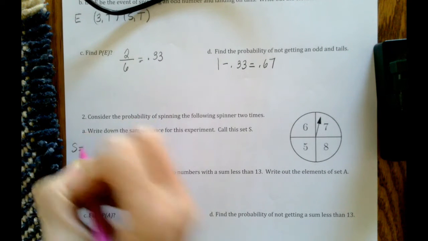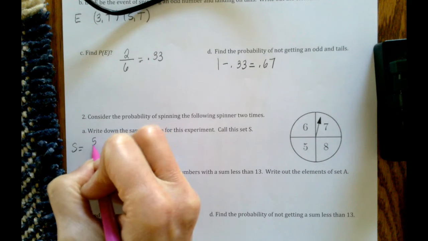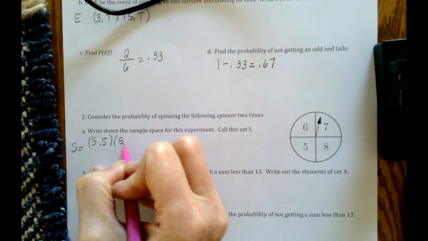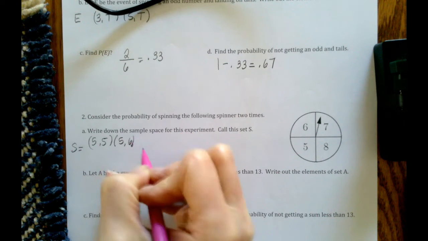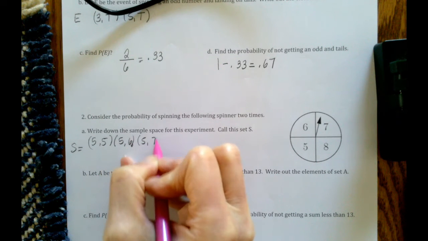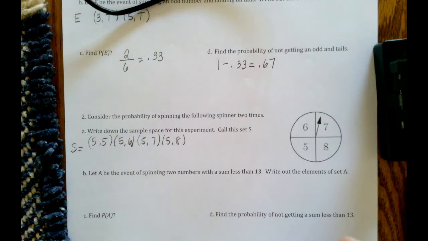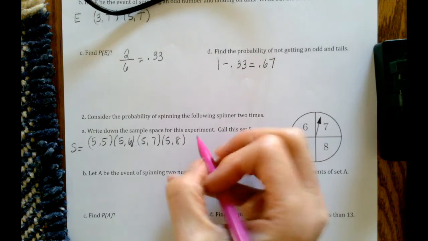So S equals, so we could do 5, 5, 5, 6, 5, 7, and 5, 8. And once you realize the pattern, then they're all going to be the same.